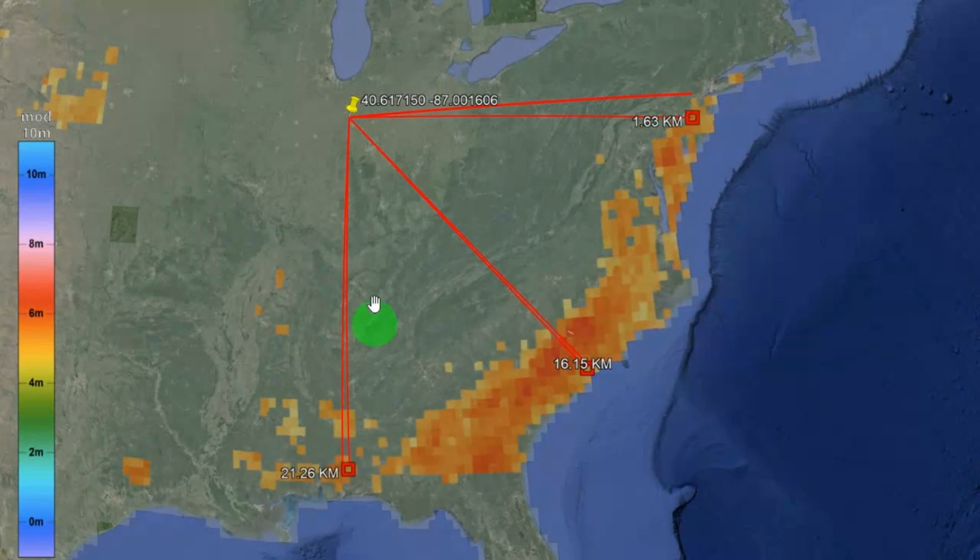But what's really nice about the spreadsheet and having this is that you can take these locations and look at these hypothetical trajectories, adjust them, and kind of get a feel for what's going on.